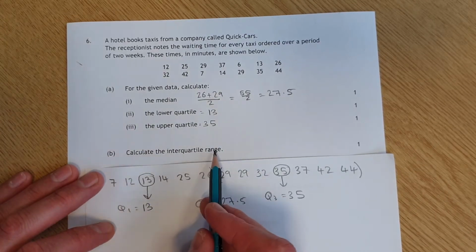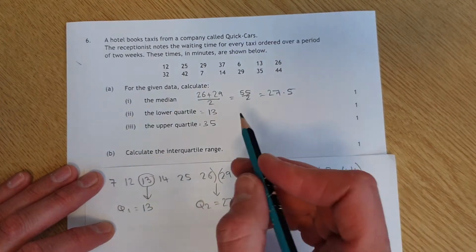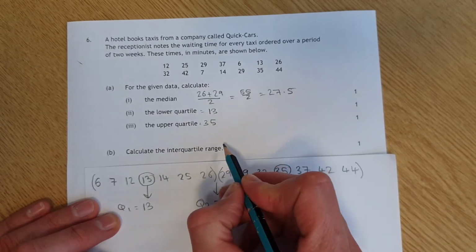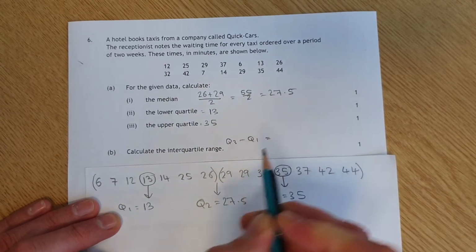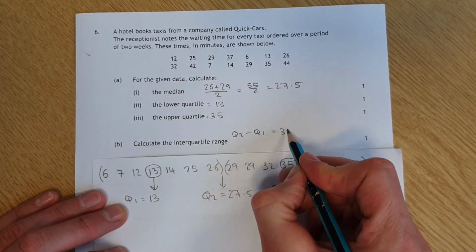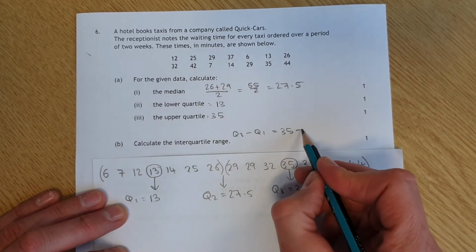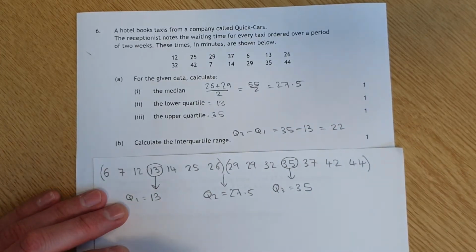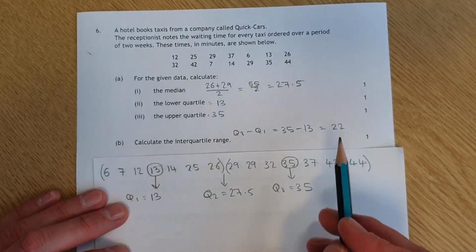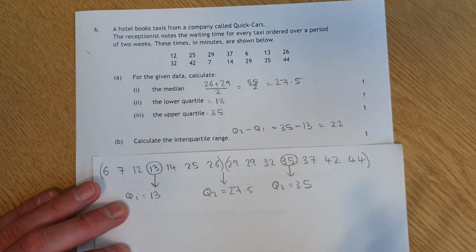Now it doesn't say semi-interquartile range, just interquartile range. So it's going to be Q3 take away Q1. Q3 is 35, Q1 is 13, and we get an interquartile range of 22. If it was a semi-interquartile range, we would have to halve that, and that would give us 11.